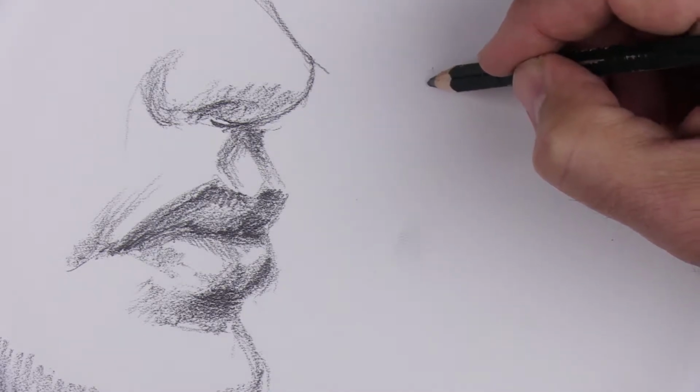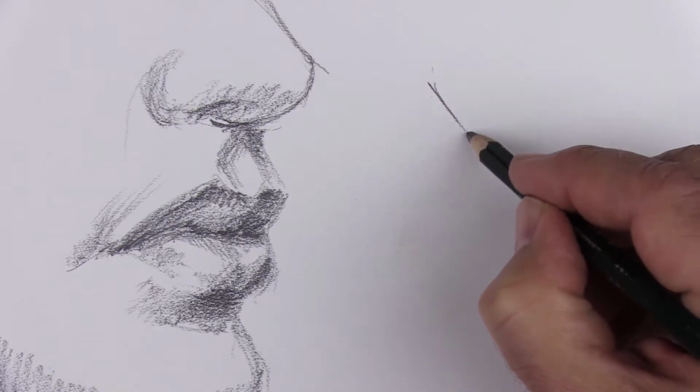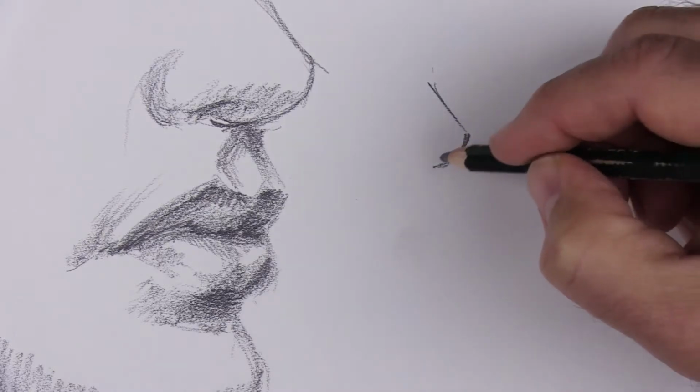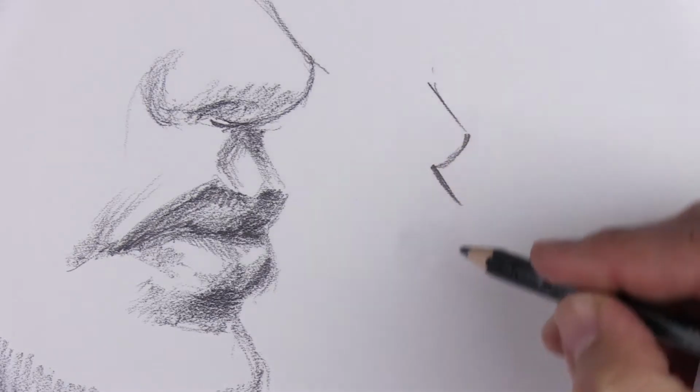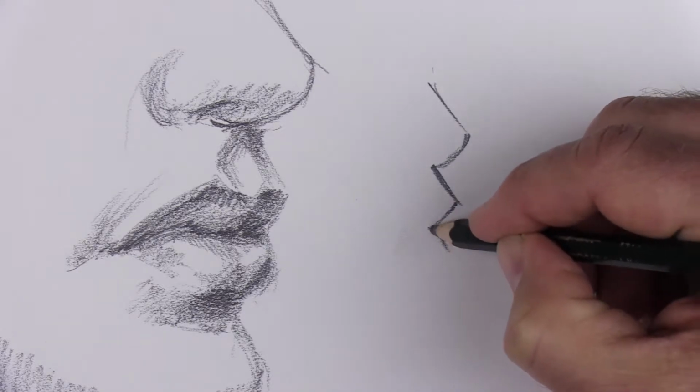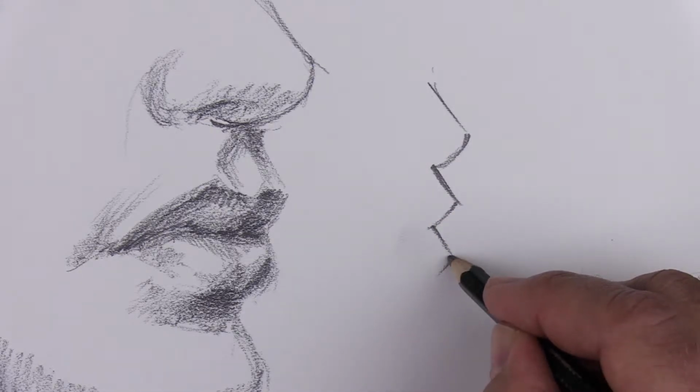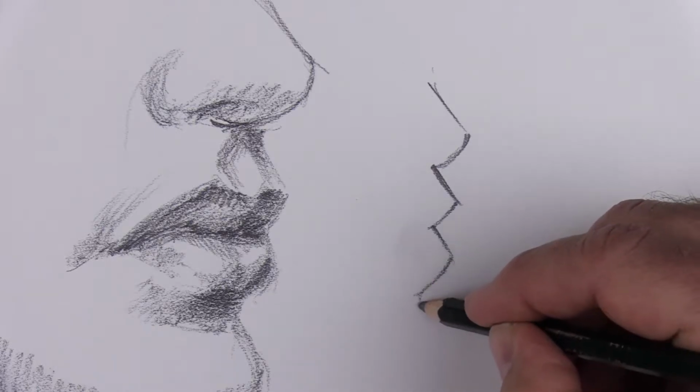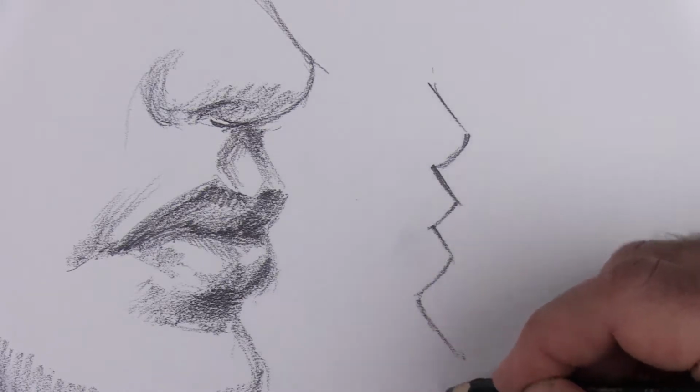Now, over here to the side, I'm drawing the different planes of the lower part of the head. Here's the top and bottom of the nose, the area above the upper lip, and then the upper lip. Then we have the bottom lip, which faces slightly up, the space under the bottom lip that angles back down, the top of the chin, and the bottom of the chin.